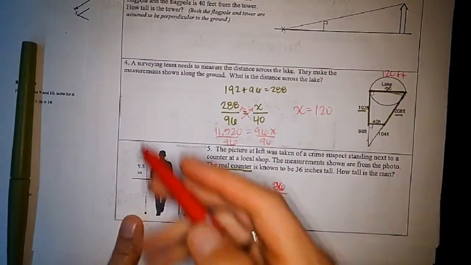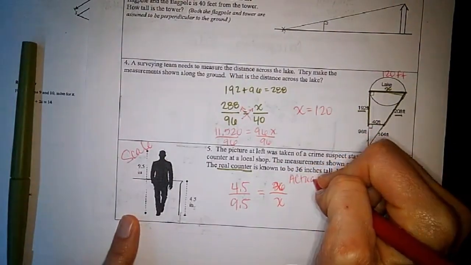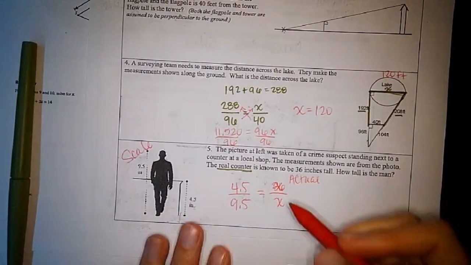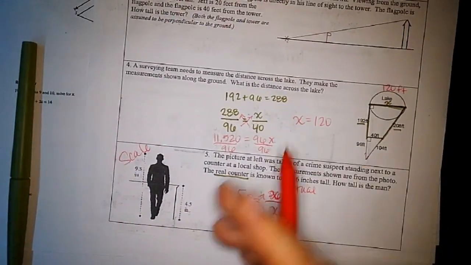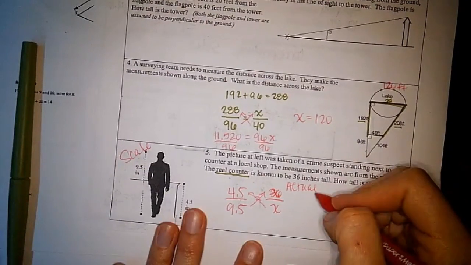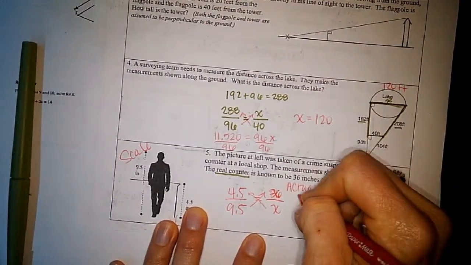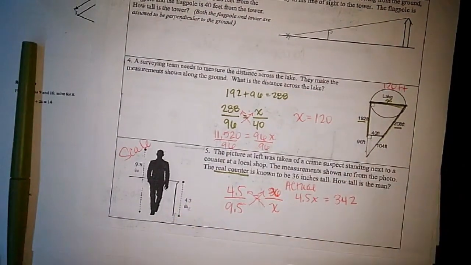That's what I did. So this is what's going to happen. 9.5 times 36 is what? 342 equals 4.5 times x. So you should get 76 inches.